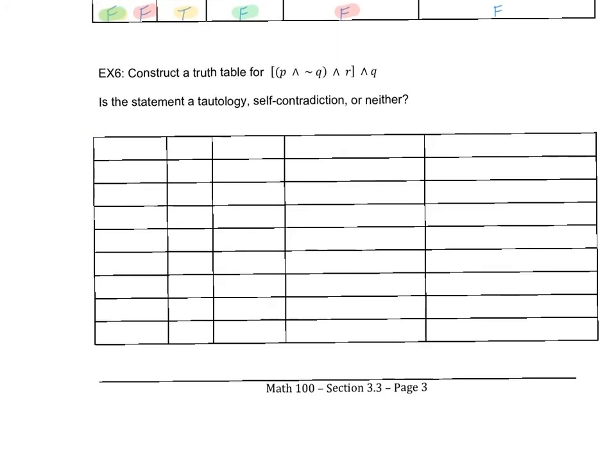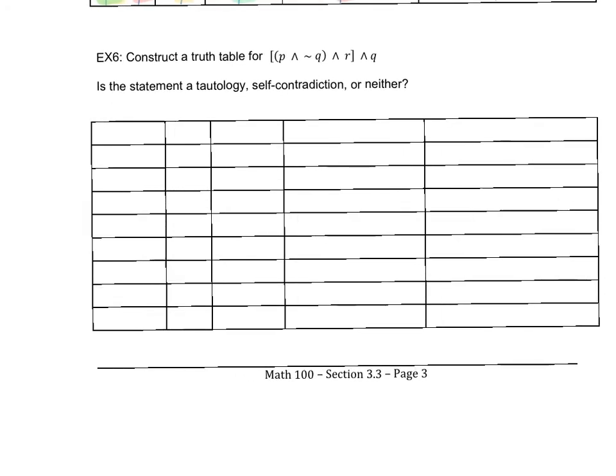So what happens when you have 3 letters? In this case, example 6, I have a P. Oops, I want it to be blue. I like blue. I have a P, I have a Q, and I have an R. So I'm going to have 2 to the 3 different letters, which is not 6, right? It's 2 times 2 times 2, which would be 8 rows.